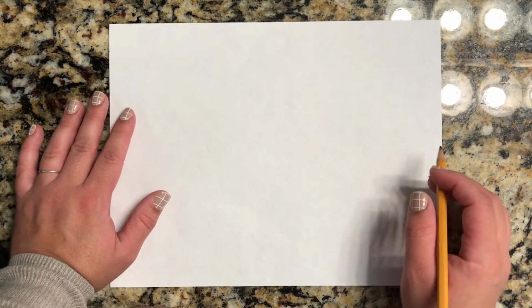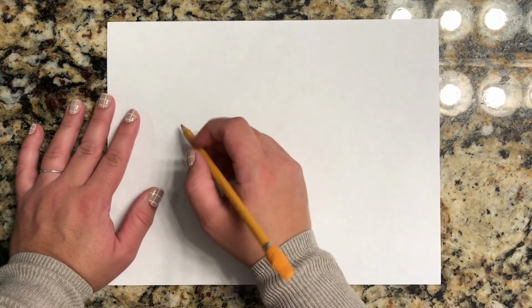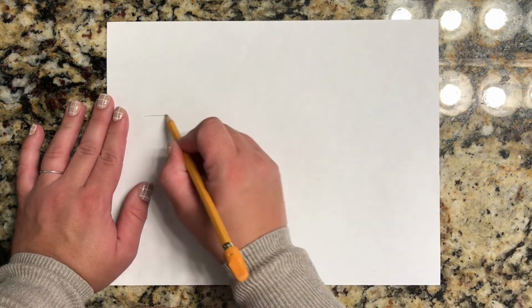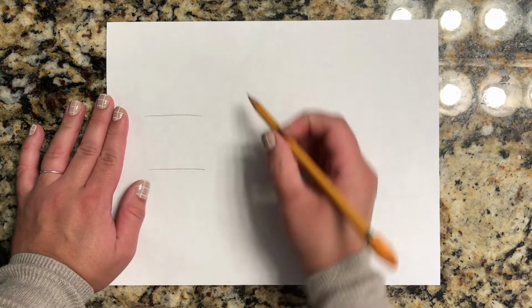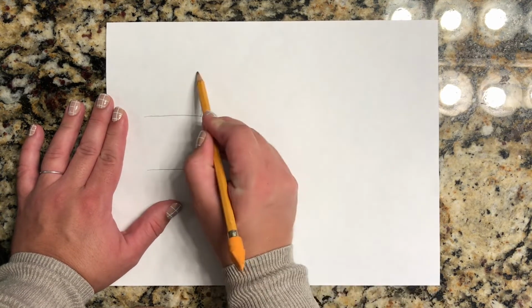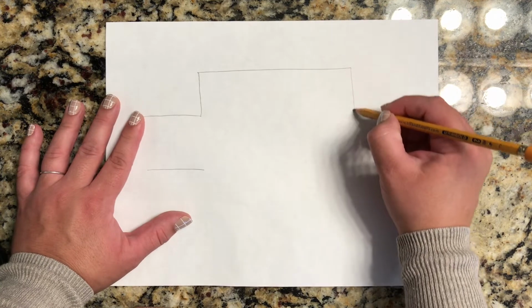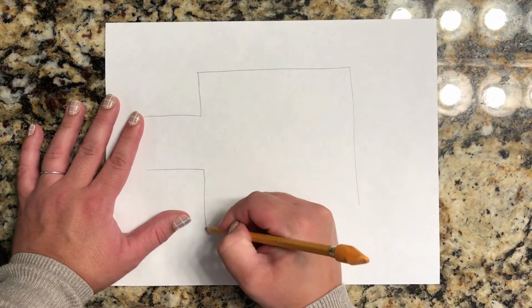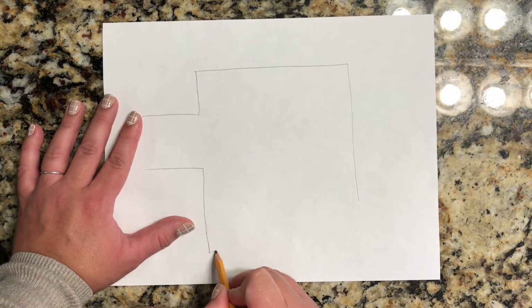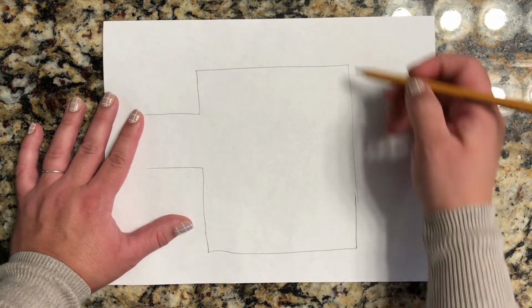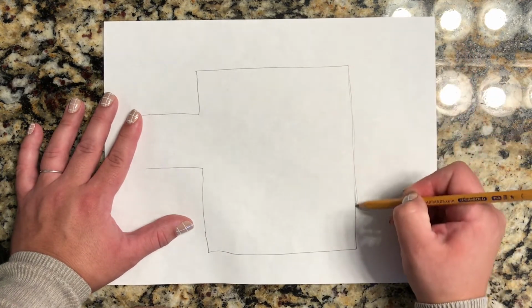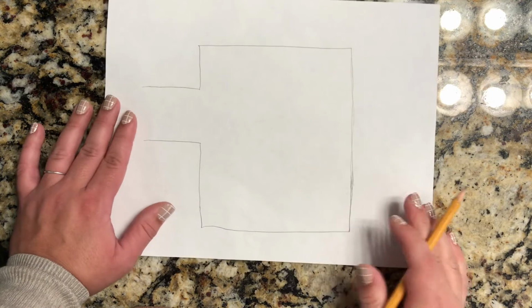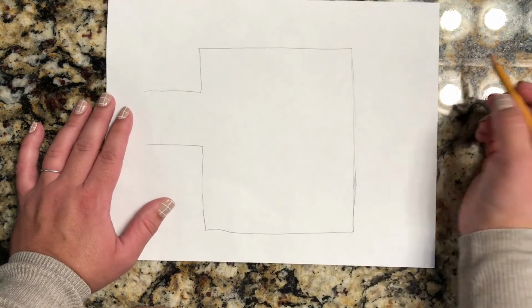We've got our blank piece of paper, and I'm just gonna draw out a rough outline of the room. So here's the hallway, here's this wall, this long wall, this long wall. Okay. Doesn't have to be straight, doesn't have to be perfect. Okay, so that's kind of my bathroom.